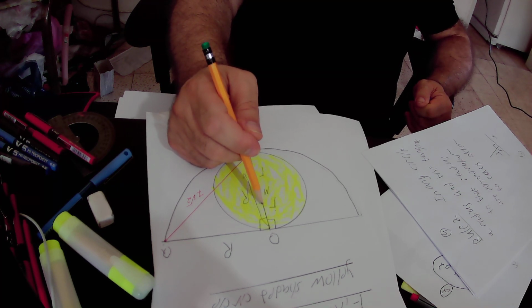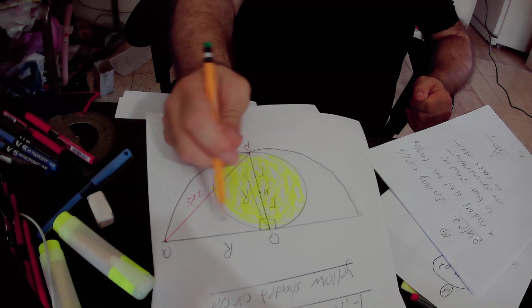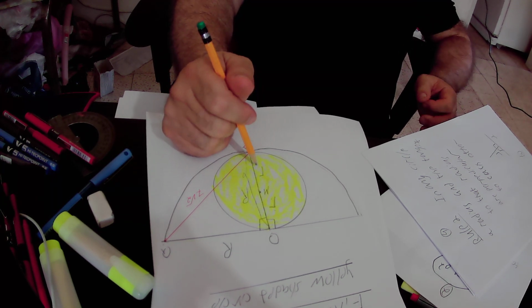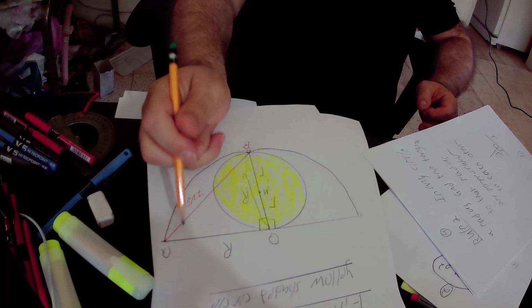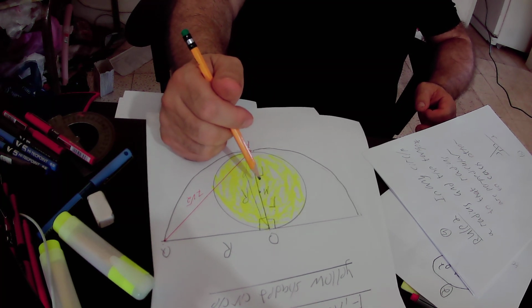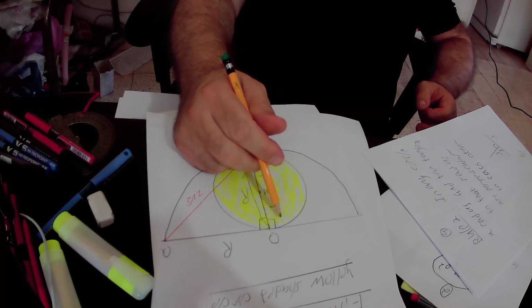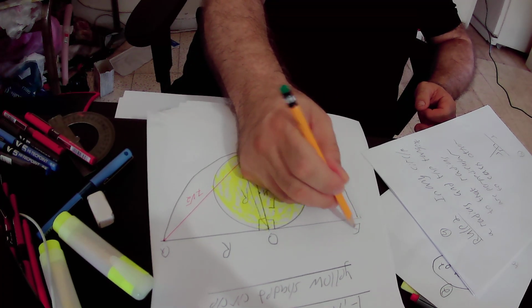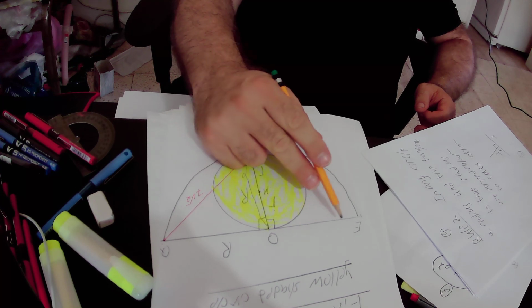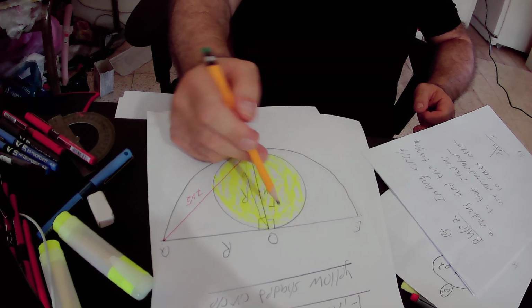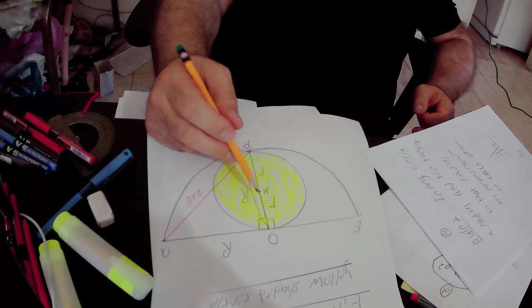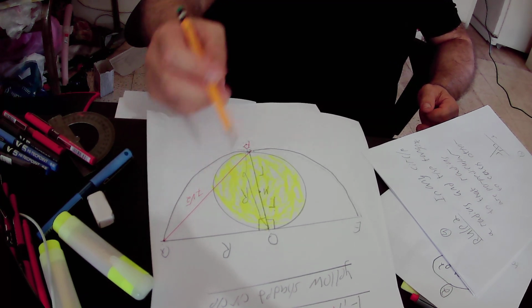For that reason, a radius and the tangent to that radius are perpendicular to each other. That is to say, angle POQ equals 90 degrees, and also angle POE, let's call it E, will be equal to 90 degrees. But what is important is that angle POQ equals 90 degrees.